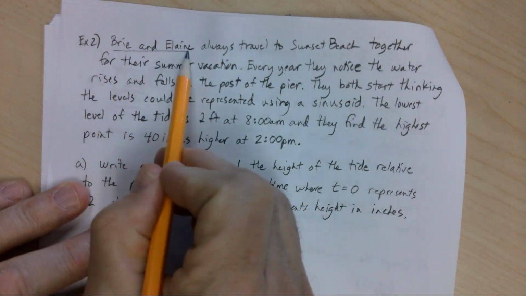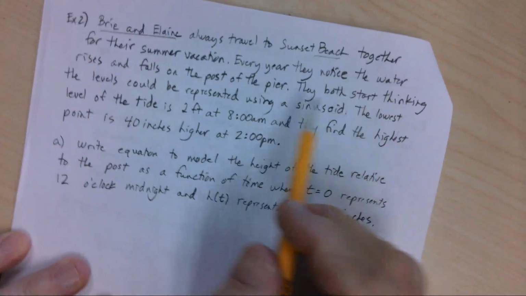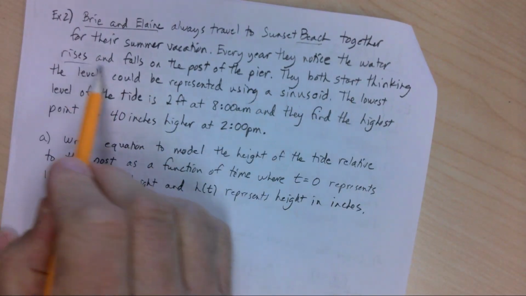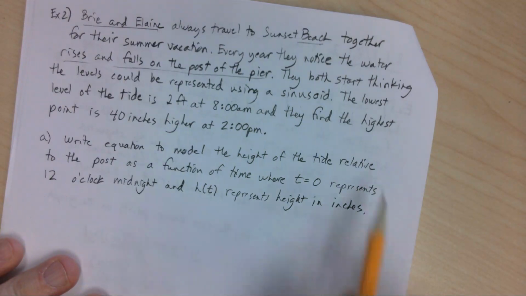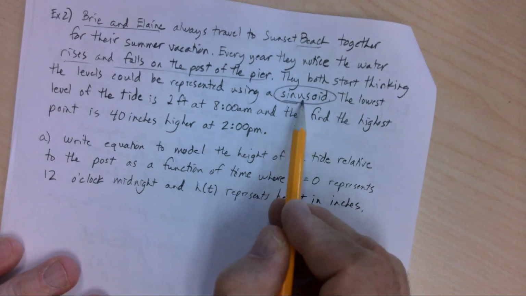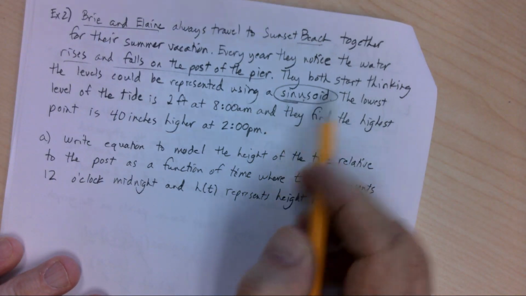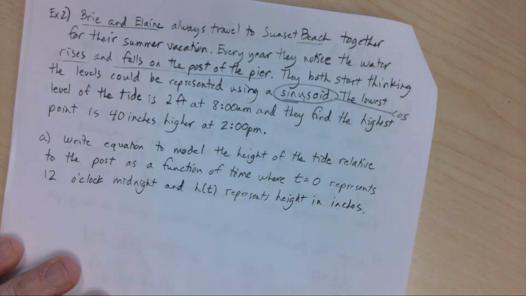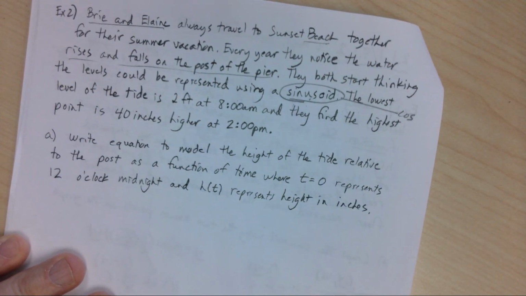We got a couple of people. They're at a beach. I'm just jumping through this. The water rises and falls at a pier. They both start thinking the levels could be represented using a sinusoid. That's a word for cosine or sine. Remember I said lean towards cosine heavily, and I'm going to prove that over a few examples.